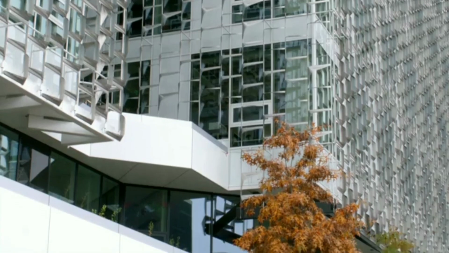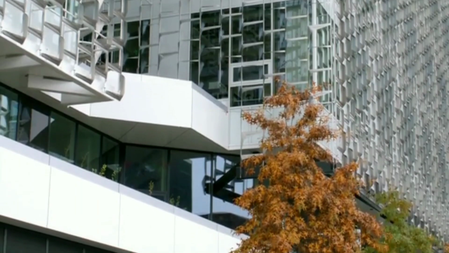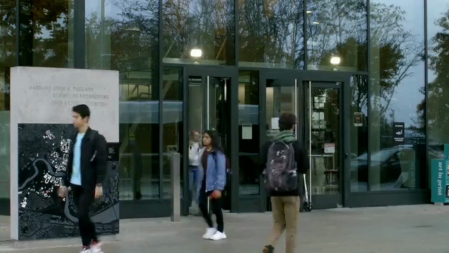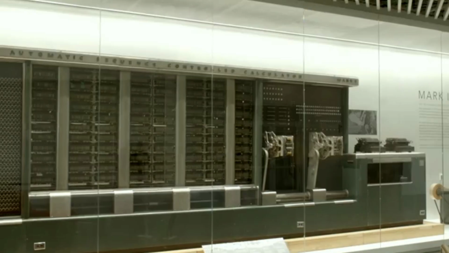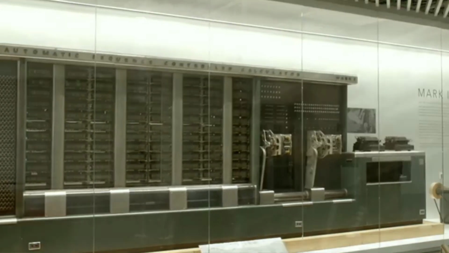I'm Harry Lewis, and I'm standing in the Science and Engineering Complex of the Harvard Paulson School of Engineering and Applied Sciences in Allston, Massachusetts. And I'm standing in front of the Aiken IBM Automatic Sequence Controlled Calculator, better known as the Harvard Mark I. The Harvard Mark I was an early electromechanical computer built in the early 1940s.